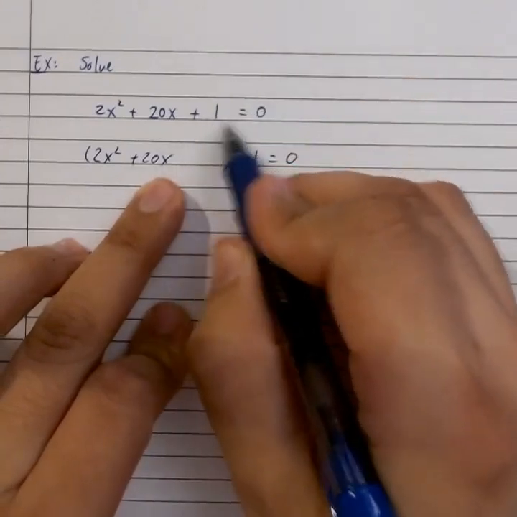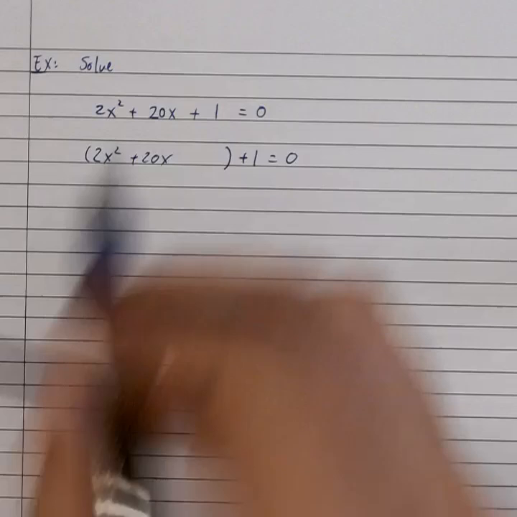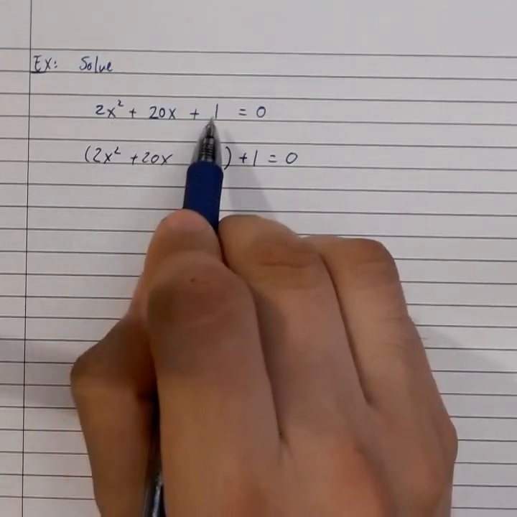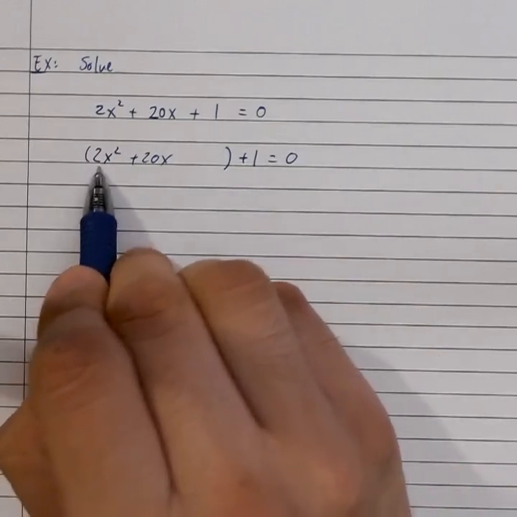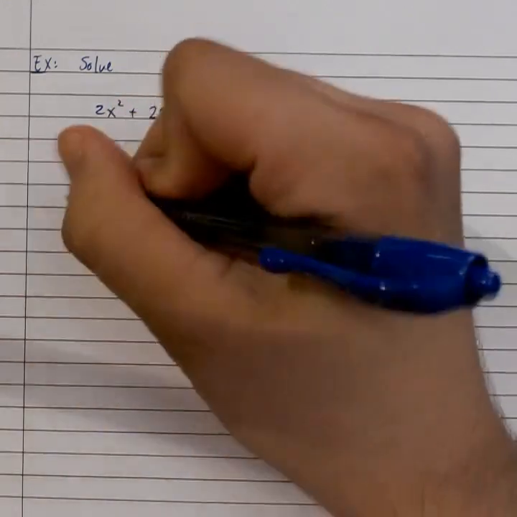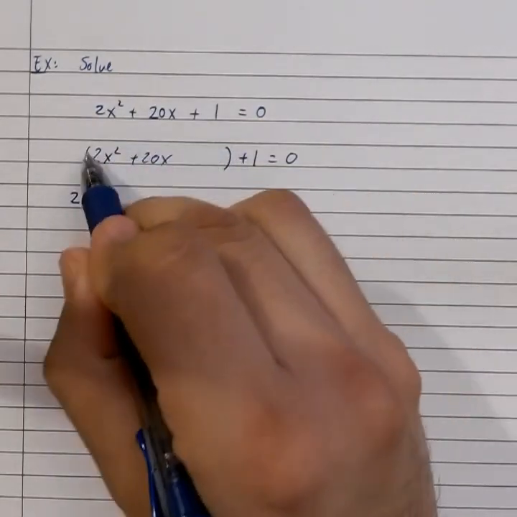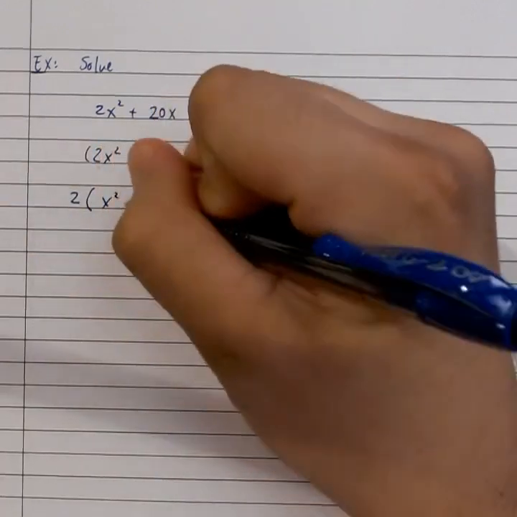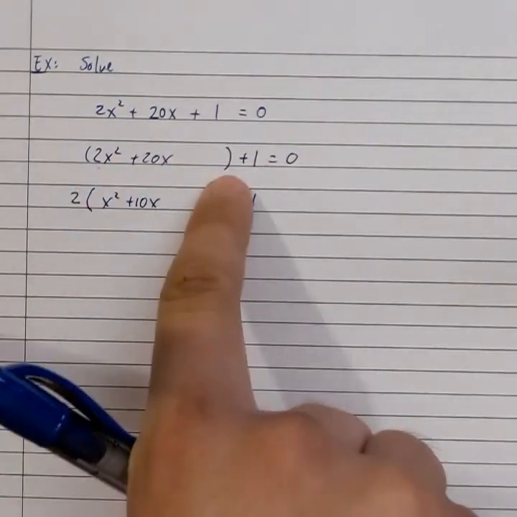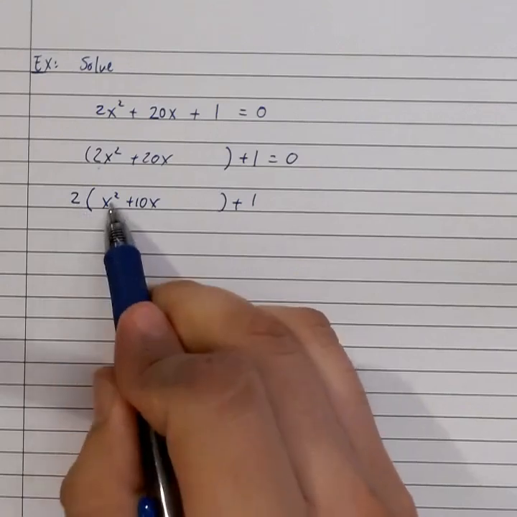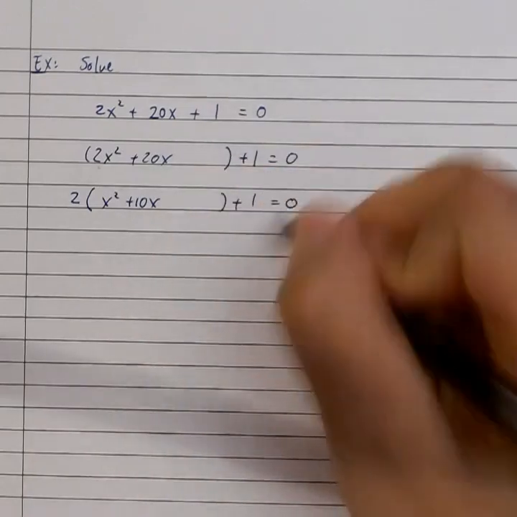Again, some people like to subtract 1 over to the other side. Other people just push it over and leave a little space there. Either one's fine. Okay. Take the first two terms, bunch them together. Take the third, that constant, push it off to the side. Now, take your lead coefficient, whatever number's right here, and factor it out. So it's going to be a 2. Now, since I factored out the number 2, that means all the stuff in the parentheses gets divided by the number 2. Okay, so that's x squared plus 10x. That doesn't affect the 1. Only the stuff in the parentheses. Notice, this is still 2x squared plus 20x plus 1. Nothing's really changed other than the way we've written it.